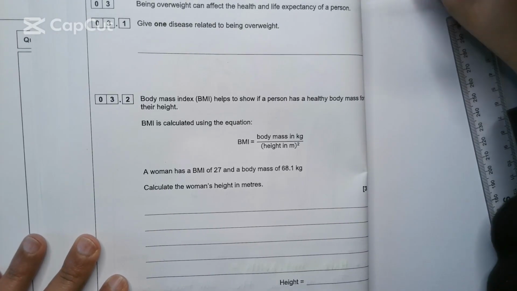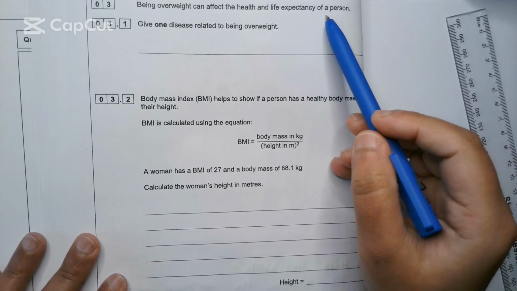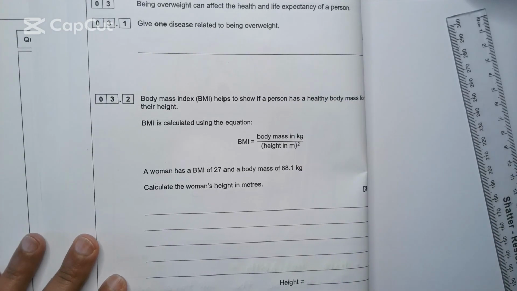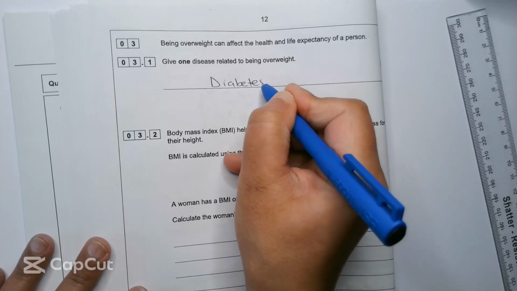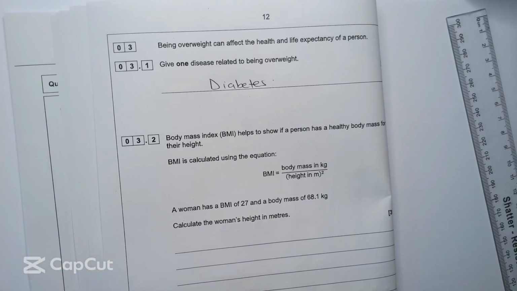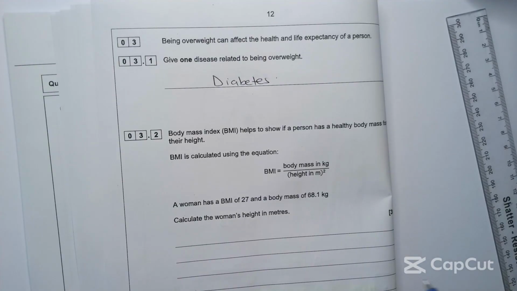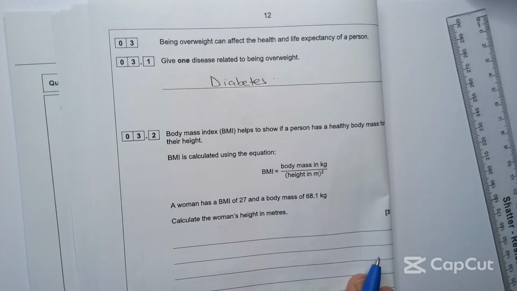Being overweight can affect the health and life expectancy of a person. Give one disease related to being overweight. And there's quite a lot you can write here. Okay, I'm going to go for diabetes. Now be careful. If you write type 1 diabetes, that's incorrect, because type 1 occurs in childhood. This is looking at someone who's overweight. That leads to type 2 diabetes. So if you said type 2 diabetes, that would be marked correct. So just be careful, you know your ones and your twos, which you've studied in paper 2 as well.